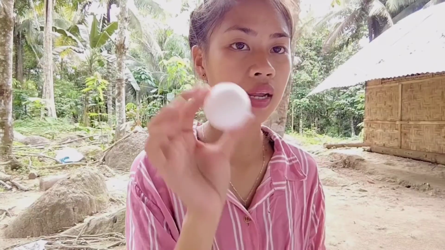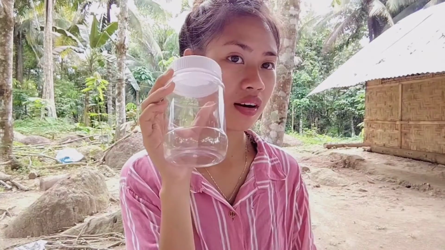First is vinegar. Second is egg. I only have one egg to use because it is expensive. And the third one is the jar.